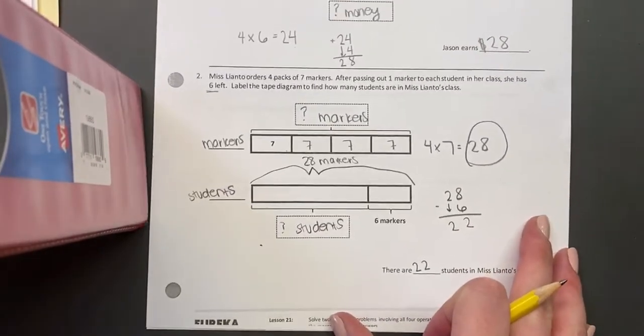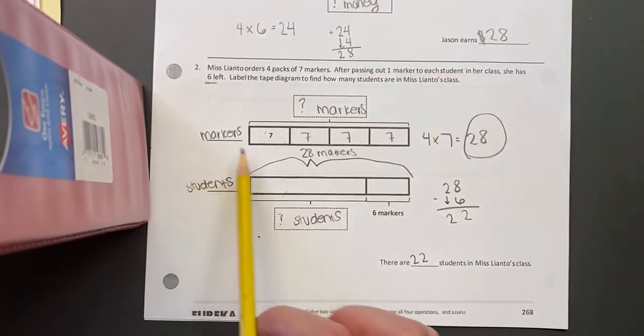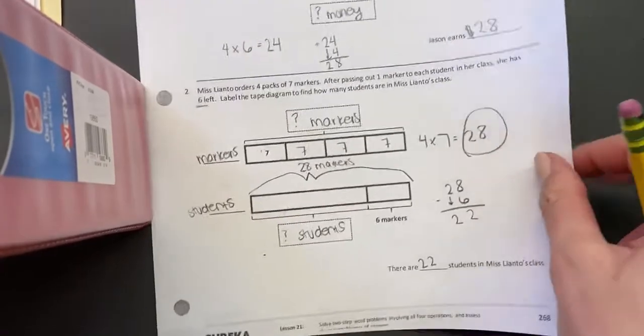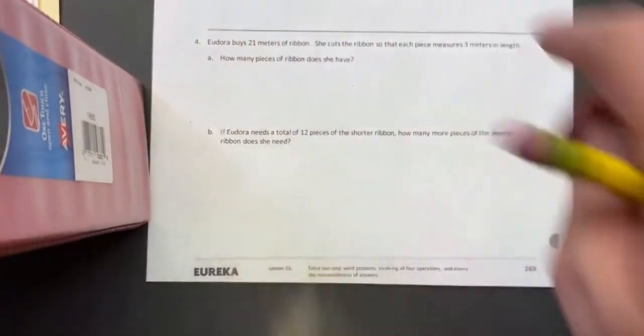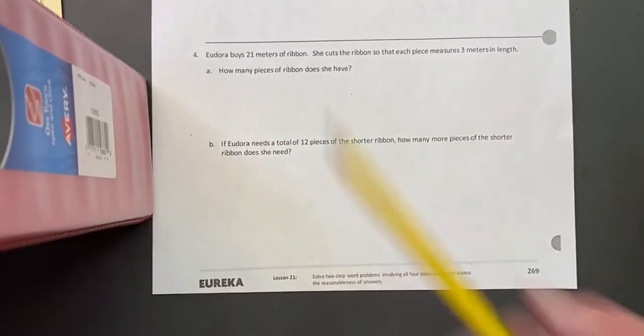So that's just showing how sometimes we're going to have tricky answers and they're going to be 2 steps. I couldn't just solve it by one tape diagram. I had to use 2 tape diagrams. So now let's go over this one here. And we're just going to be going over number 4 as a 2-step problem.